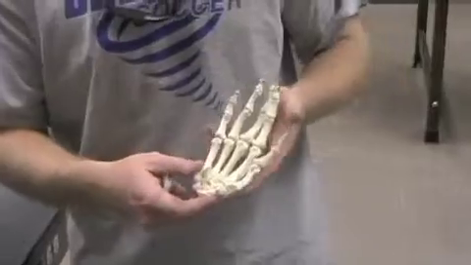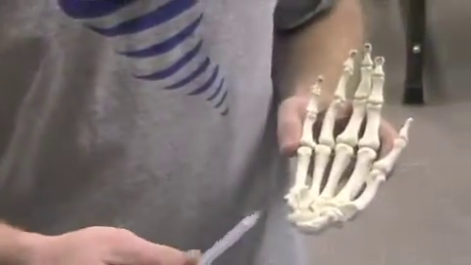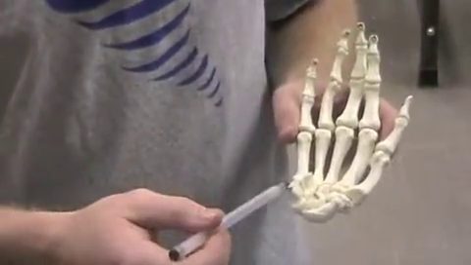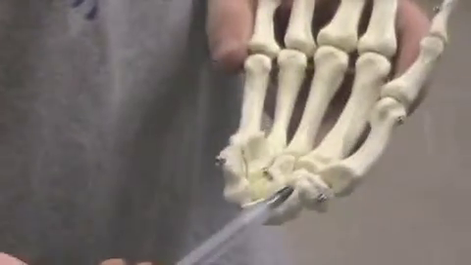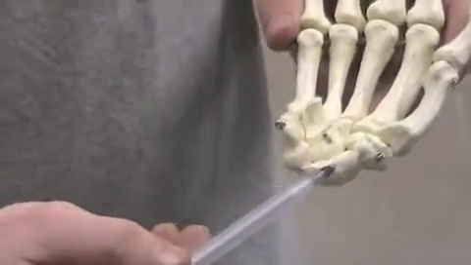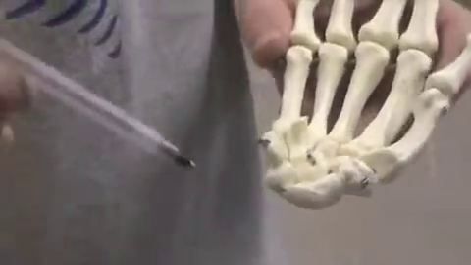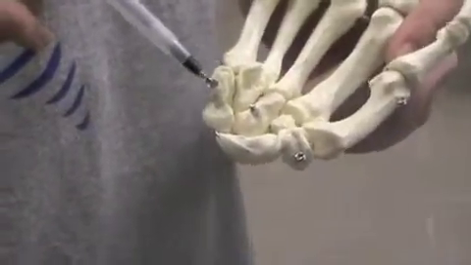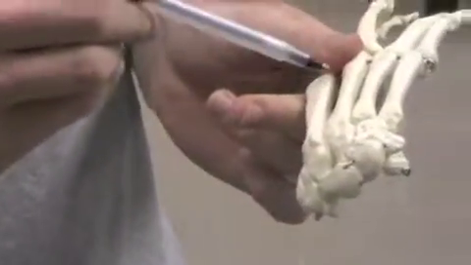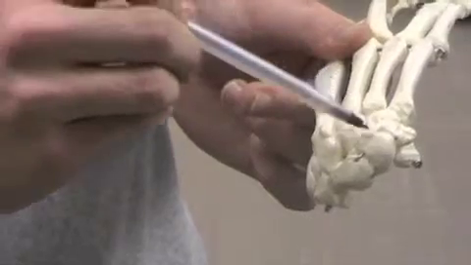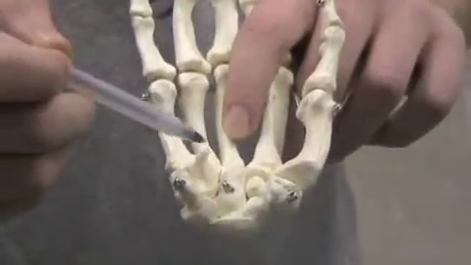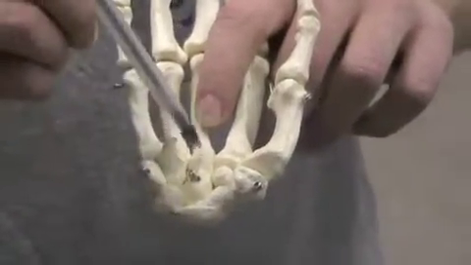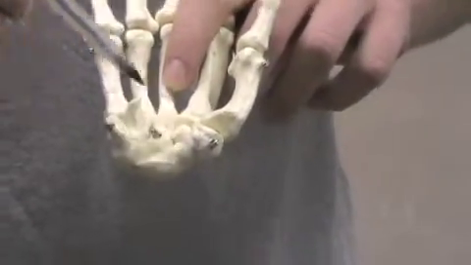Alright, here we have the hand, where we're going to start down here with the carpals, where there's 8 of them. We have the scaphoid, the lunate, the triquetral. This little bone right here is the pisiform. Then on the back we come to the trapezium right here. Then there's the trapezoid, the capitate, and the hamate.